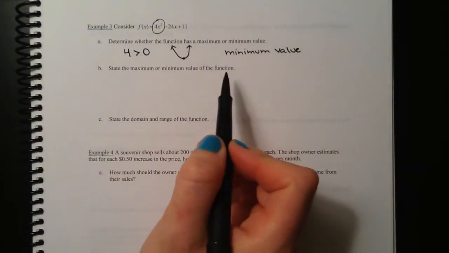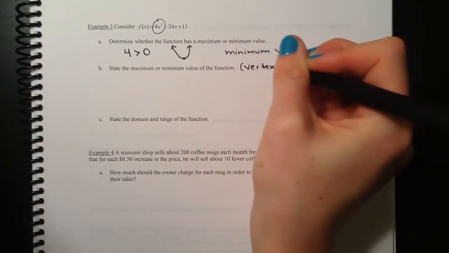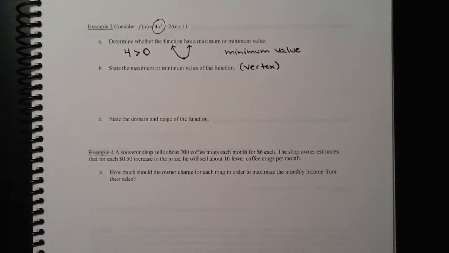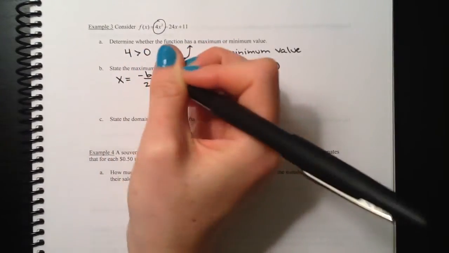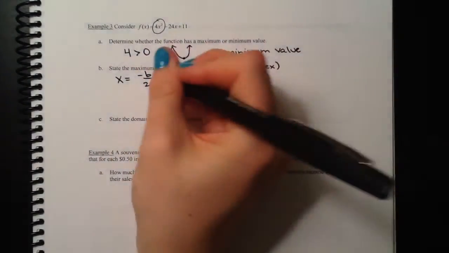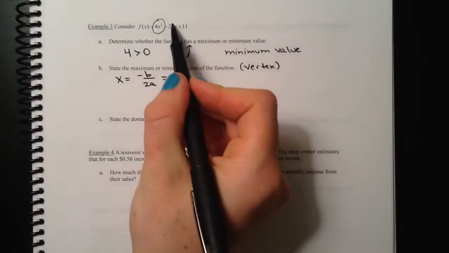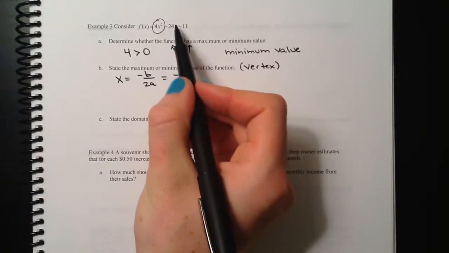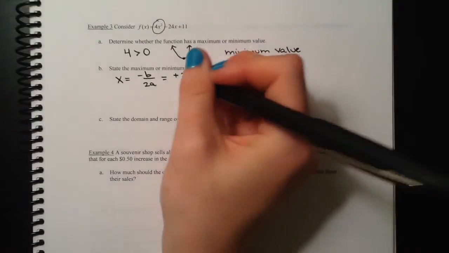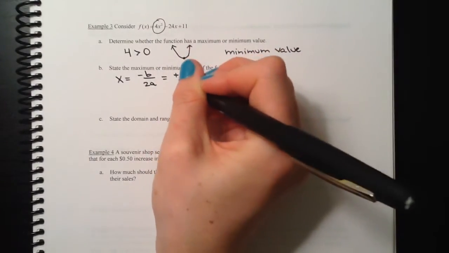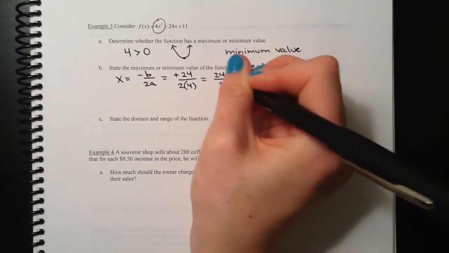When you are asked to state the maximum or minimum, what that means is find the vertex. Okay, so we're going to find the vertex. So our x-coordinate of the vertex, remember that formula from the previous video, it's negative b over 2a. So we can grab that right off of our equation here. So negative b, so b is this number right here, that's a negative 24. So a negative 24 becomes positive over 2 times a, which is 4. So we've got 24 over 8, which reduces down to 3.